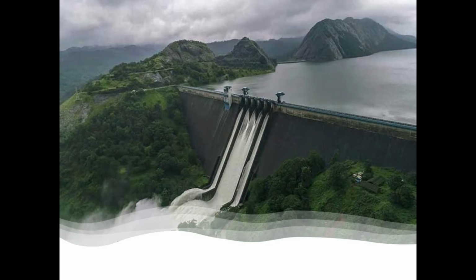Dams. We build dams for all sorts of reasons. We build them to create electricity. We build them to create reservoirs for water storage, for water sports. We build dams for loads of reasons. But obviously, it kind of goes without saying that what you have done is massively increased your surface store.